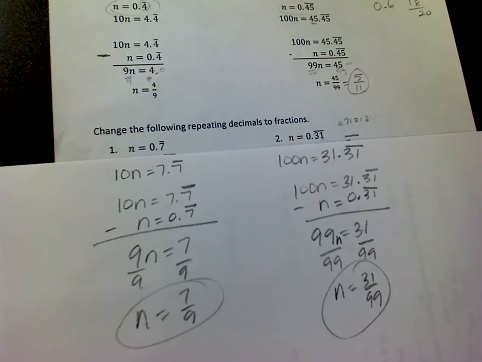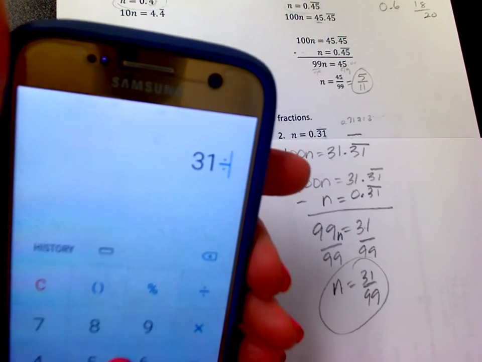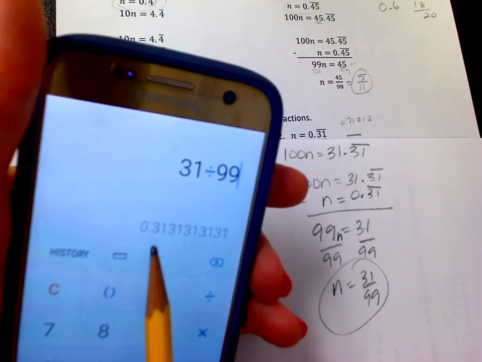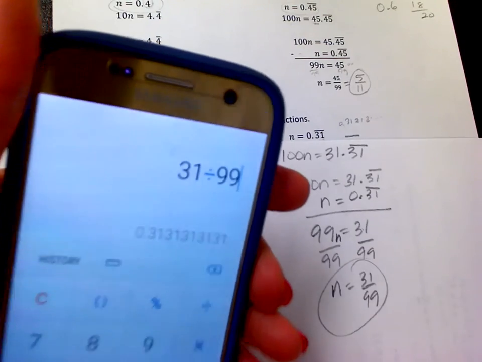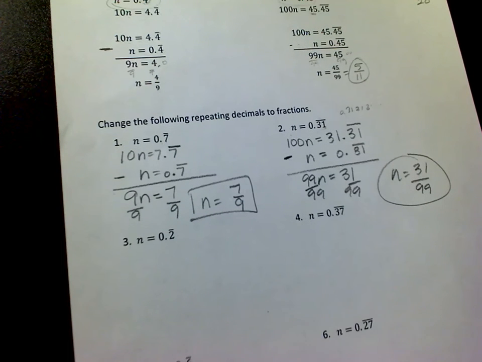You want to try it on your calculator, 31 divided by 99. Yep, 31, 31, 31, 31. Now, you're probably going to notice a pattern as you complete these. I do want to warn you, 5 and 6 can be simplified, but you're going to probably notice a pattern.